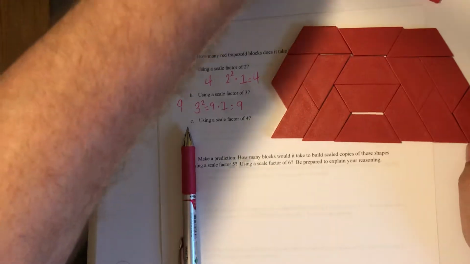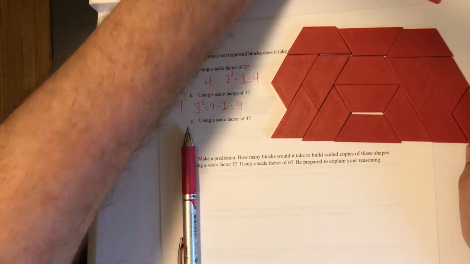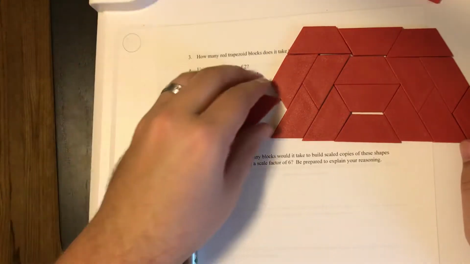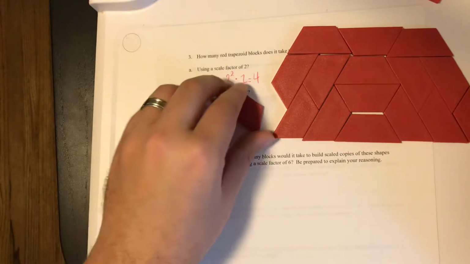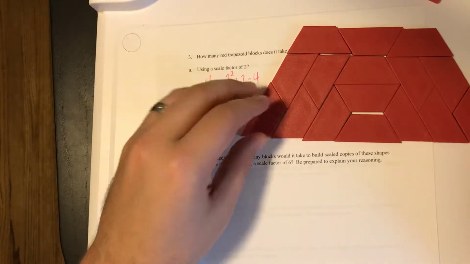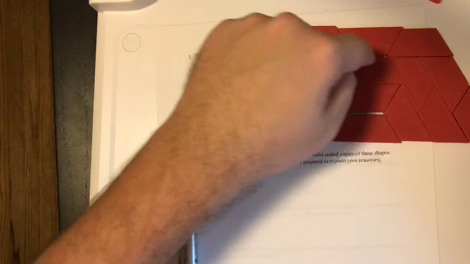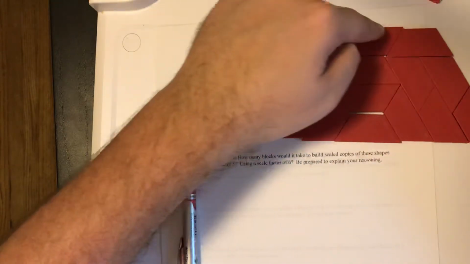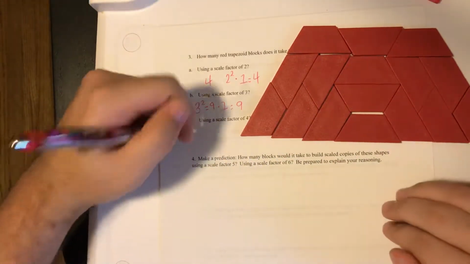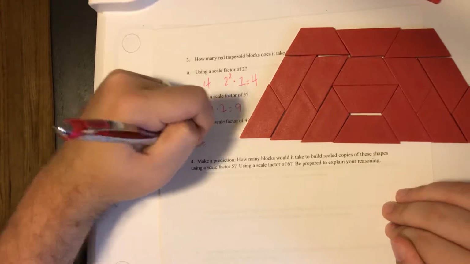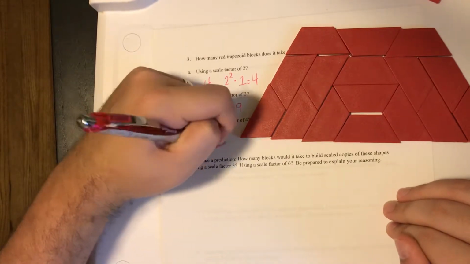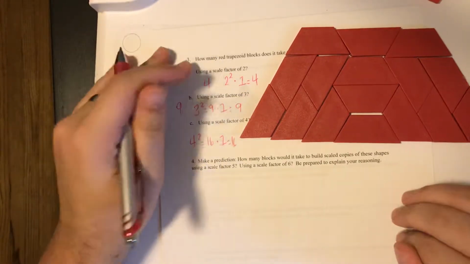Oh, that's not the shape I need. Hopefully I have one more. I think I do. Yeah. So this will work out perfectly. So that's 4, 5, 6, 7, 8, 9, 10, 11, 12, 13, 14, 15, 16. So in this one, 4 squared equals 16. 16 times my original 1 equals 16.